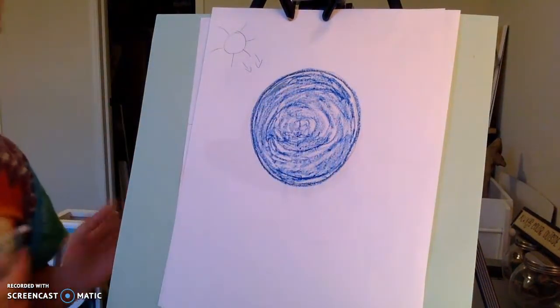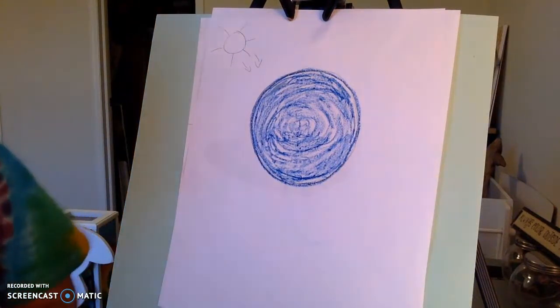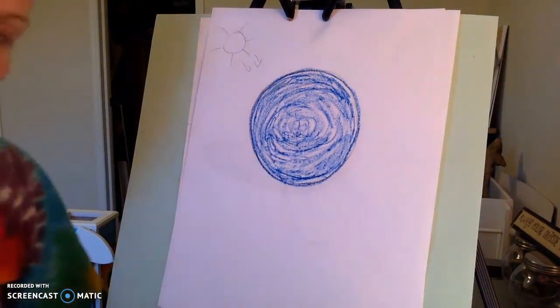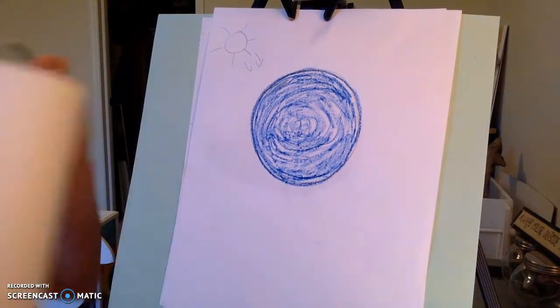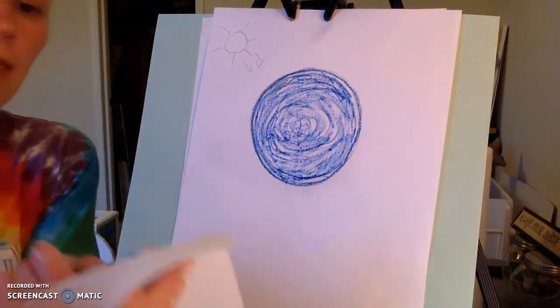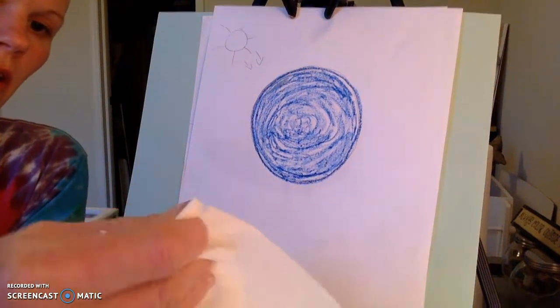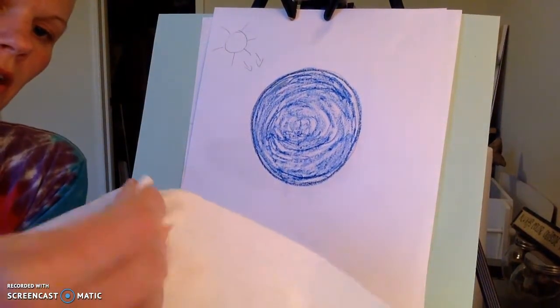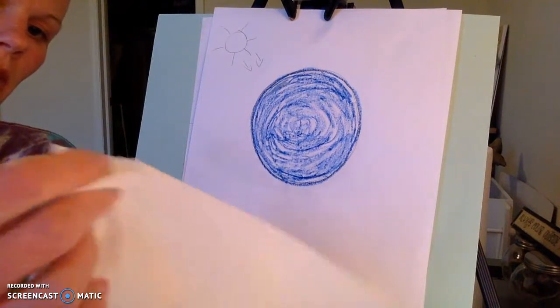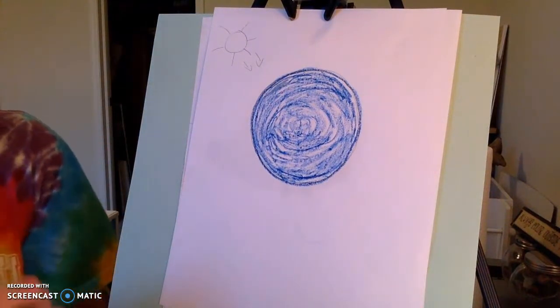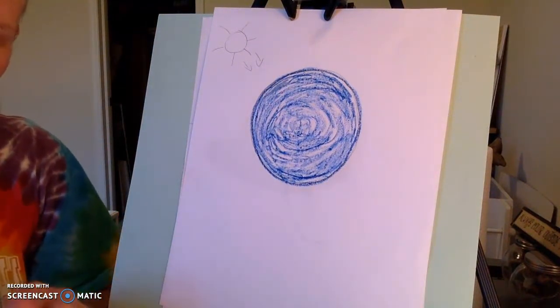Oh, and my oil pastel is dirty from my video that I did yesterday. So don't forget that when your oil pastels are dirty, you can clean them with a paper towel. You guys know this, right? So clean the oil pastel so it's nice and fresh for you to blend with.